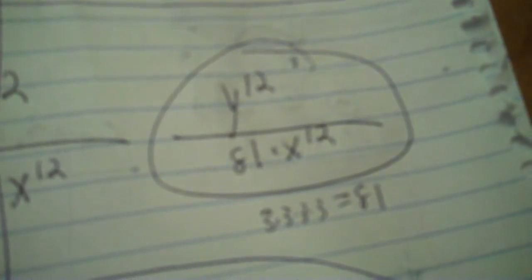Okay, so negative power, he needs to switch position to 4. He switches position to positive 12. He maintains his position, stays in his position because he's already a positive. Okay. So you got y to the 12th, 3 to the 4th, 3 times 3 times 3 times 3 is 81 times x to the 12th. Simplified. Okay, then our last one.